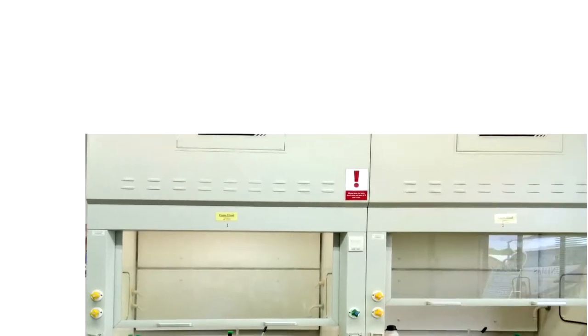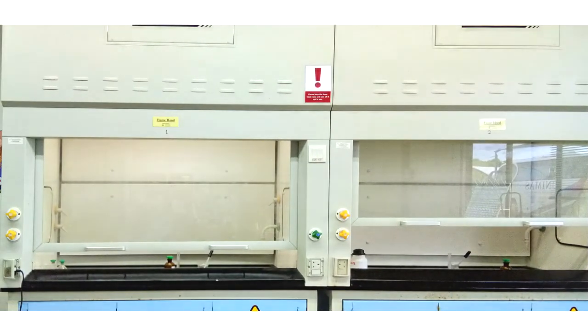Before we proceed, I would like to remind you to always be careful when doing or handling any experiment. The demonstration will be conducted in the fume chamber under the supervision of the lab assistant. Now, we move on to our experiment.